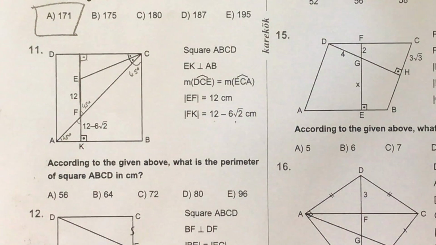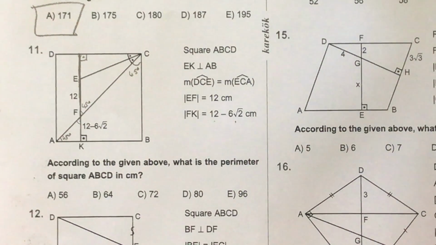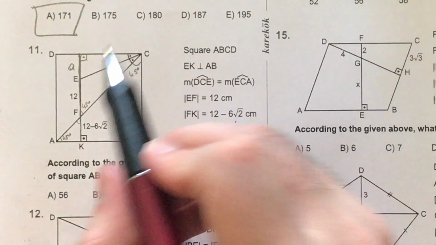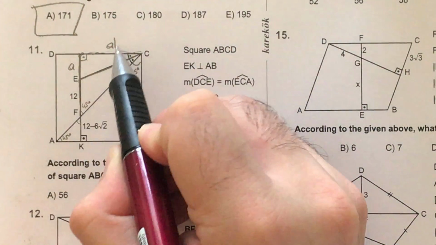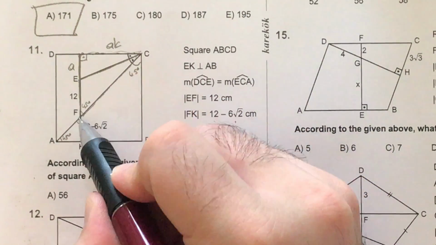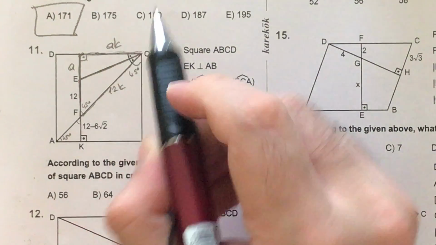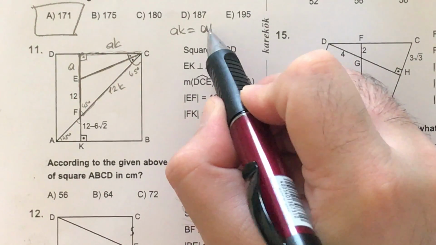So what will be this small portion here? I don't know. Do I know it? No. Okay, let's say it's A. And as you see, it is an angle bisector, so this must be proportional to A and this must be proportional to 12. So it is 12K. And one observation: AK is actually equal to A plus 12.